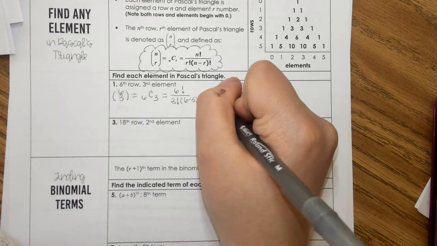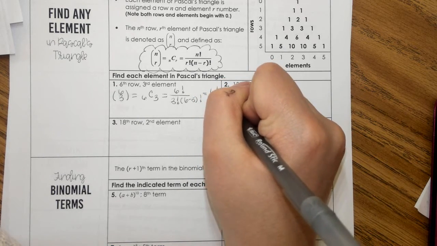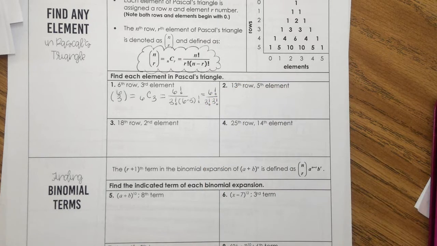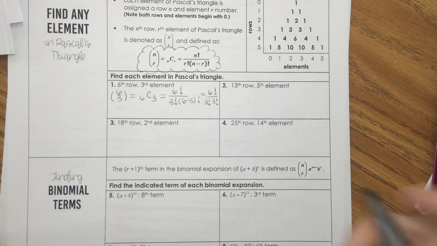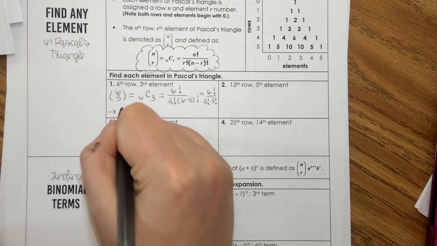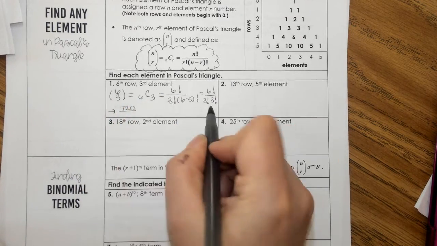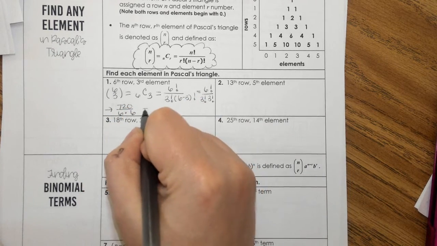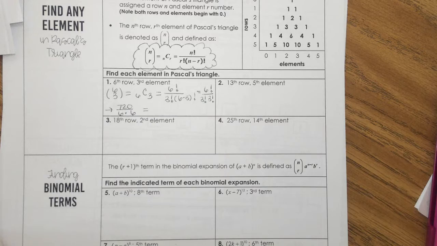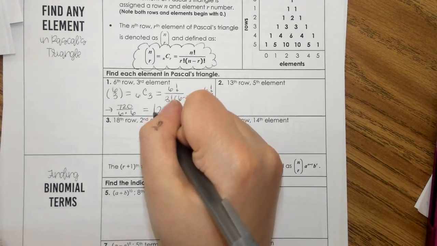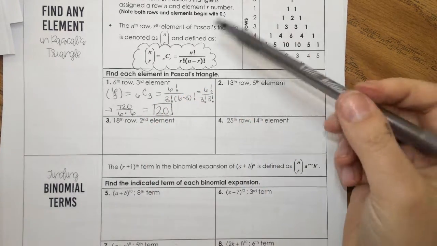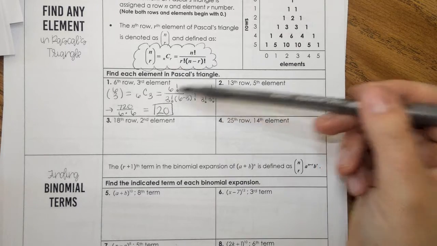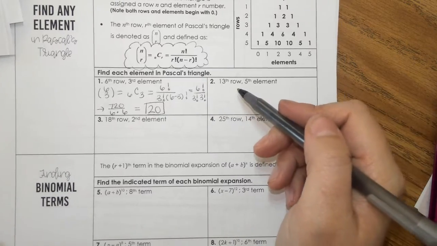So this would clean up to be 6 factorial over 3 factorial times 3 factorial. 6 factorial is 720. 3 factorial is 6, so we have 6 times 6. That would reduce to 20. So your 6th row, 3rd element is going to be the value of 20 in Pascal's triangle.